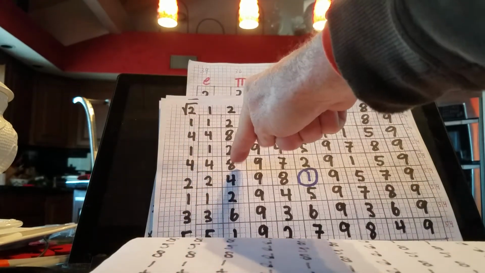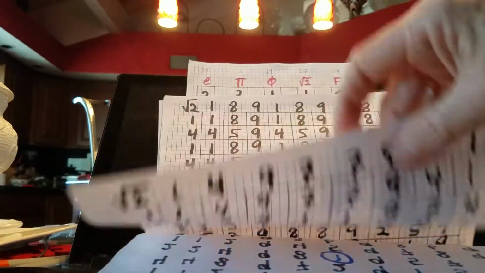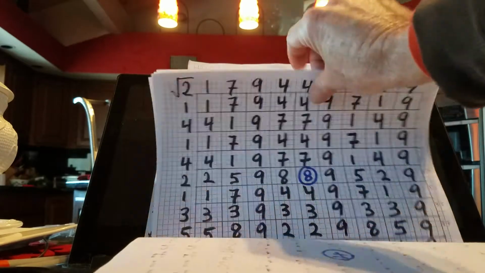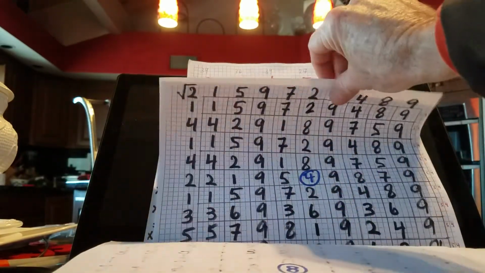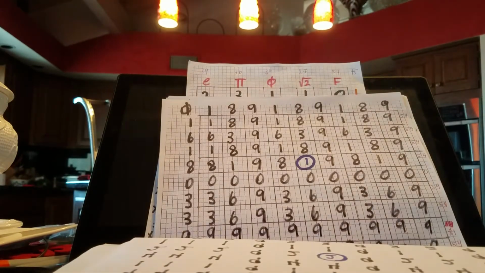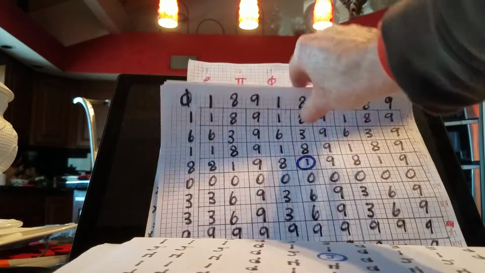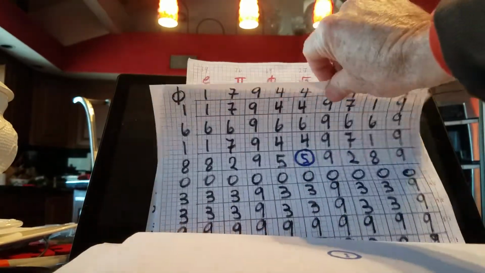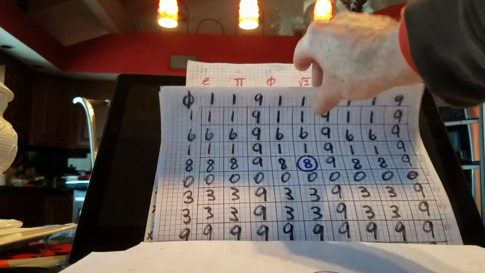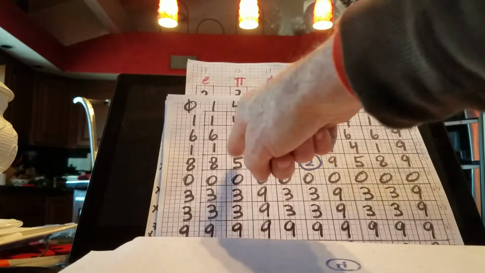If we look at the square root of 2, this is the spot here, 4, 8, 7, 5, 1, 2. Square root of 2 also does 248,751. Phi, we're looking at here. Phi is 1, 2, 4, 8, 7, 5.